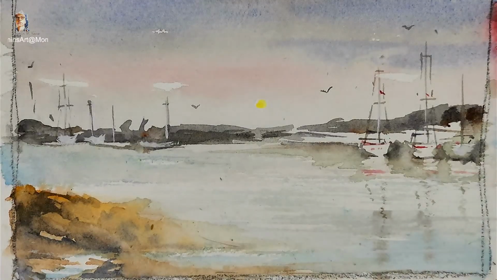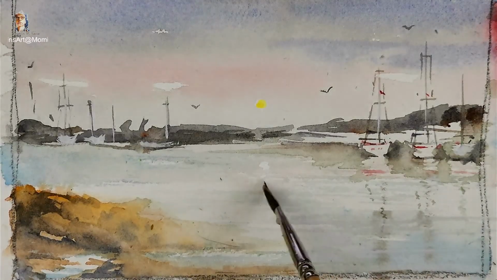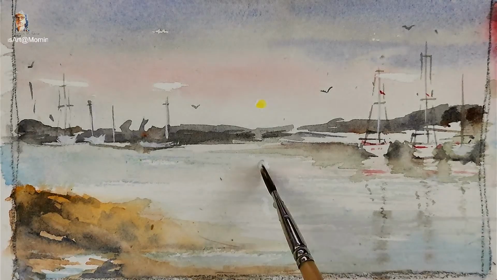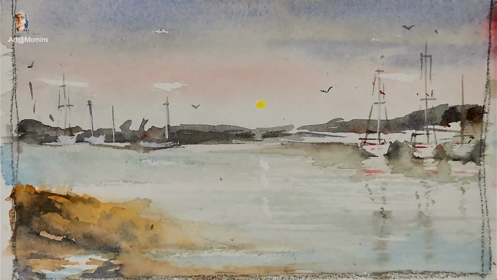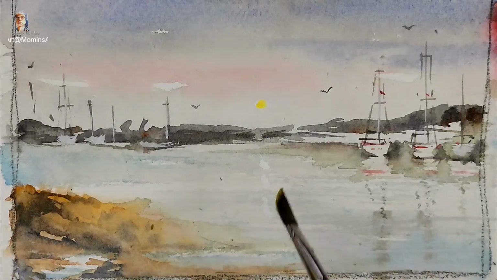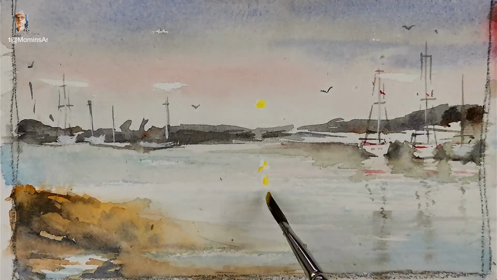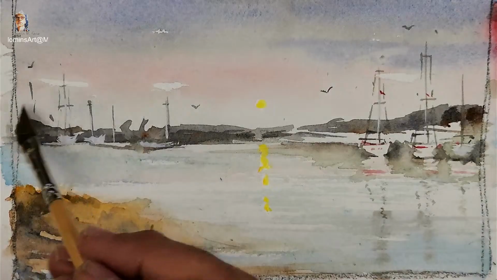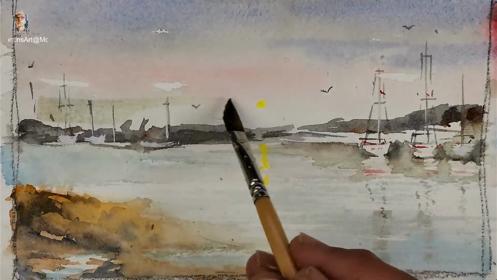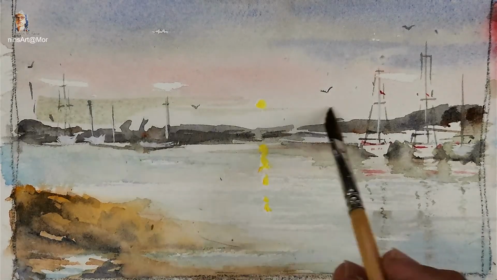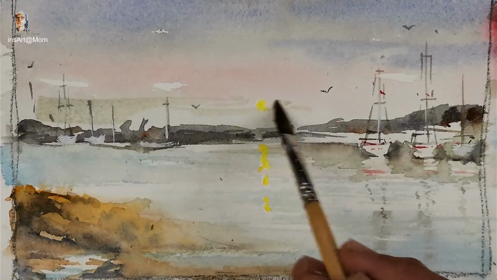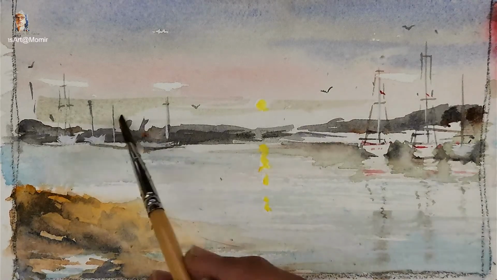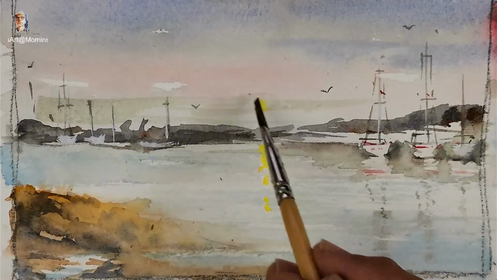Then you create the same thing in the water, the reflection of this sun, like that. Let's get some cadmium yellow, just to put on top of this, and it creates a nice reflection in the water. The other thing you can do is bring another layer, to make more contrast around this sun.